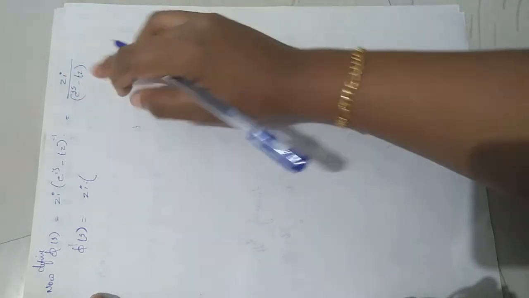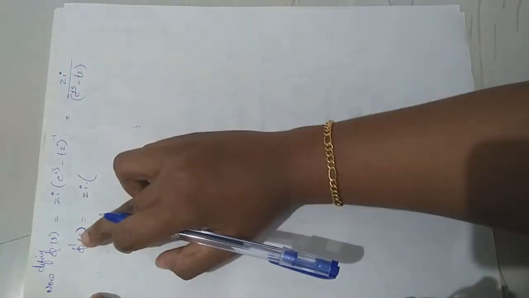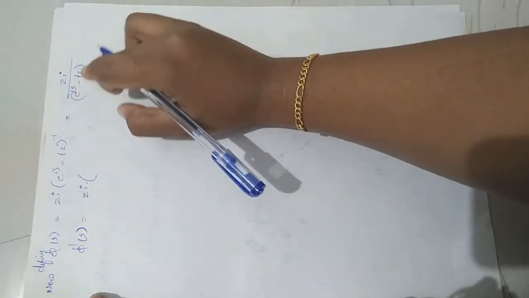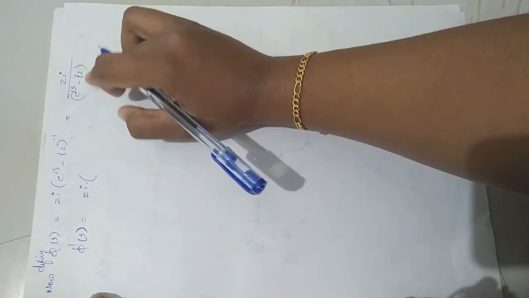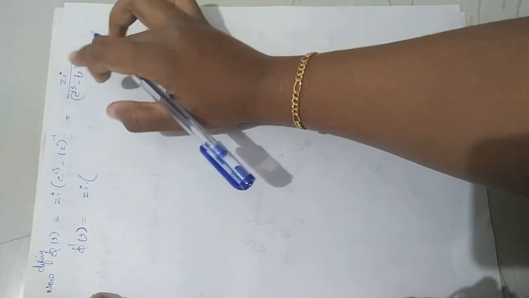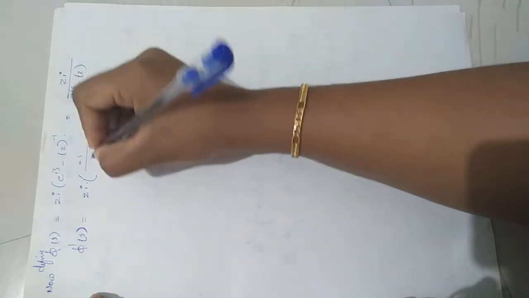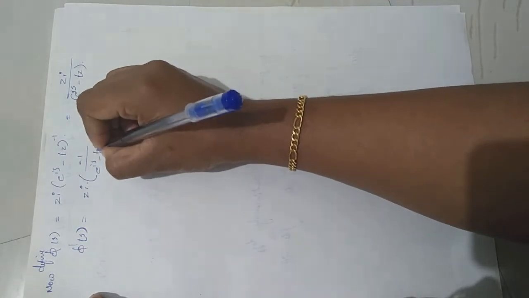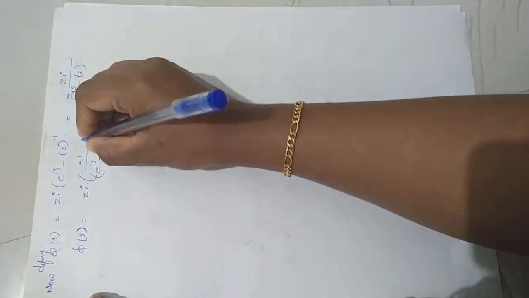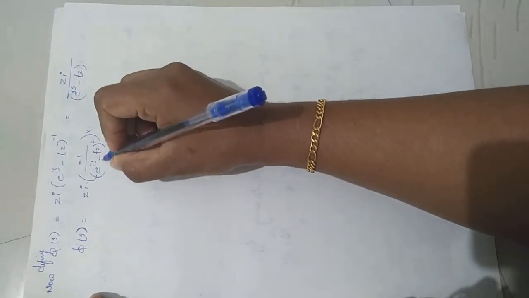Here the variable is s, which belongs to the denominator, so it is of the form derivative of 1 by t, that is minus 1 by t square, so (e raised to is minus tz) square, into the derivative of the term in the bracket.